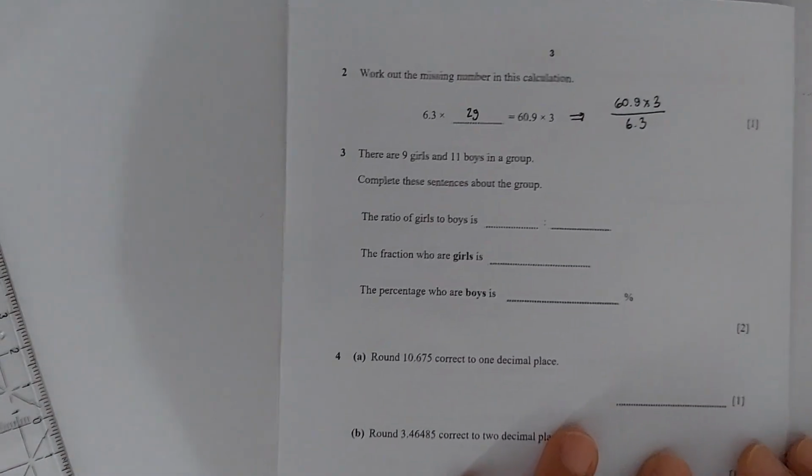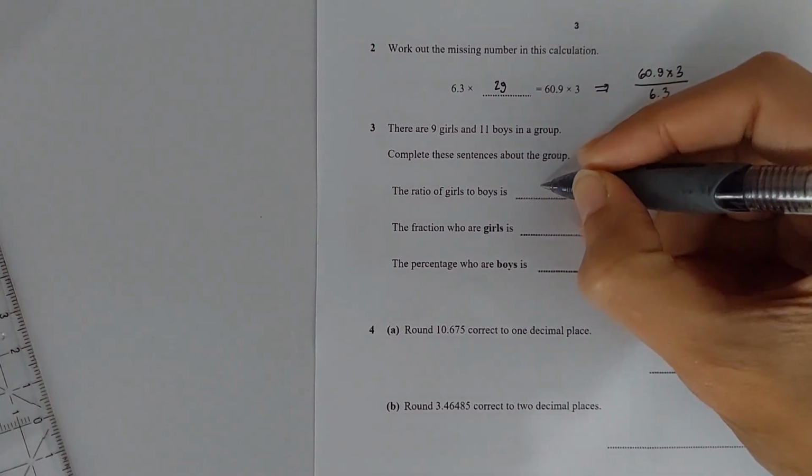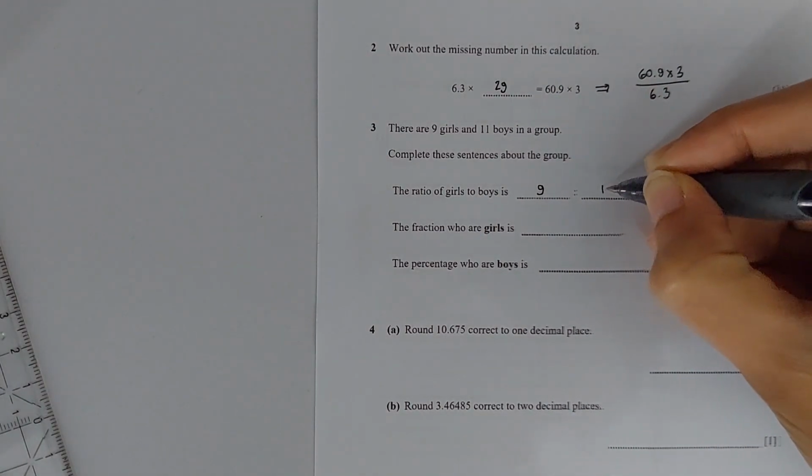So basically, to find the answer, you just do 60.9 times 3, and then divide it by 6.3. That's the result. And then the next one: there are 9 girls and 11 boys in the group. Complete the sentence about the group. The ratio of girls to boys. The girls is 9, the boys is 11. You write it in order like this.